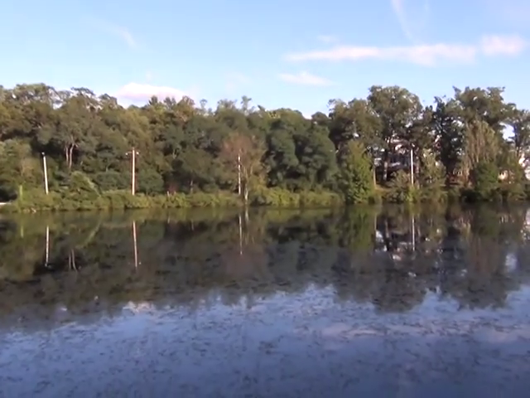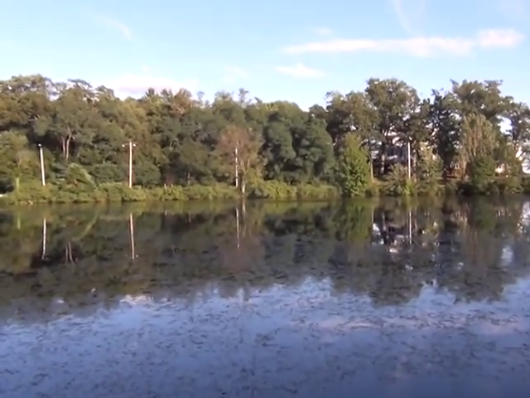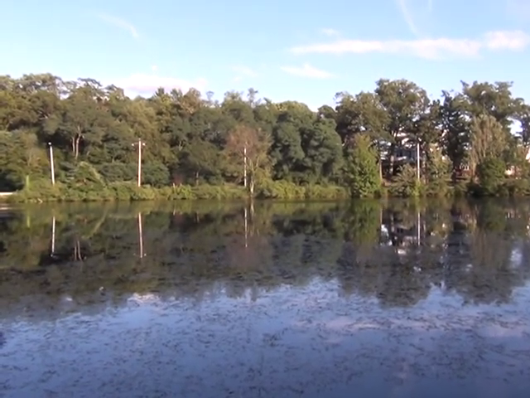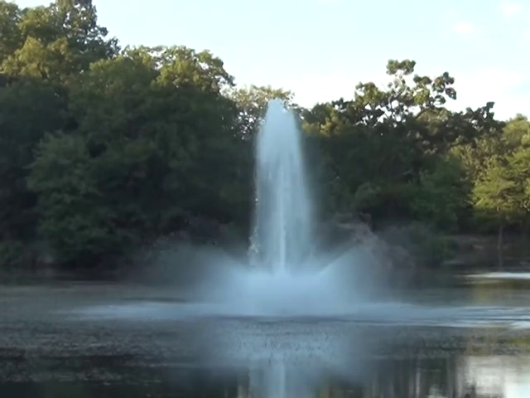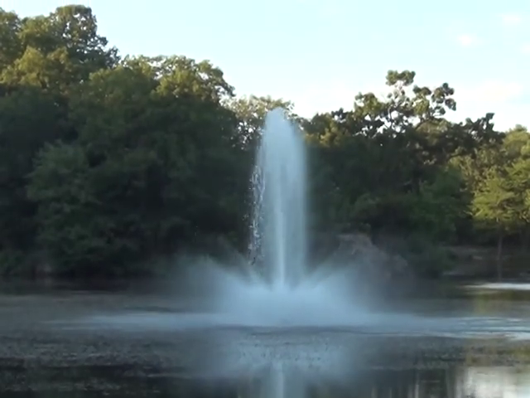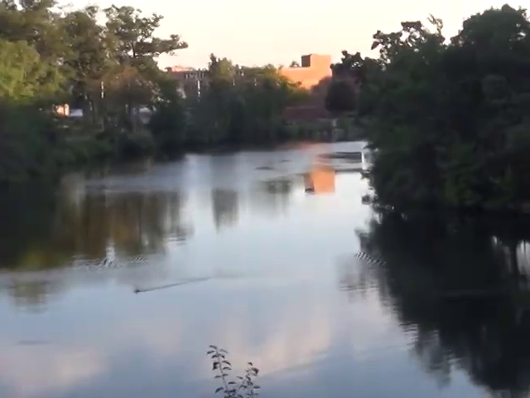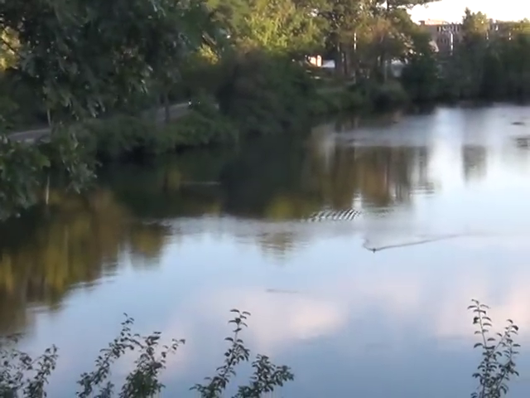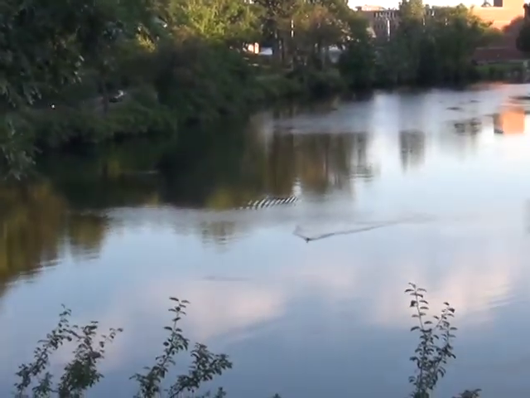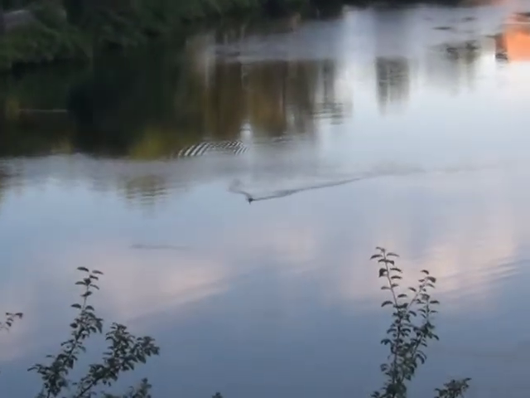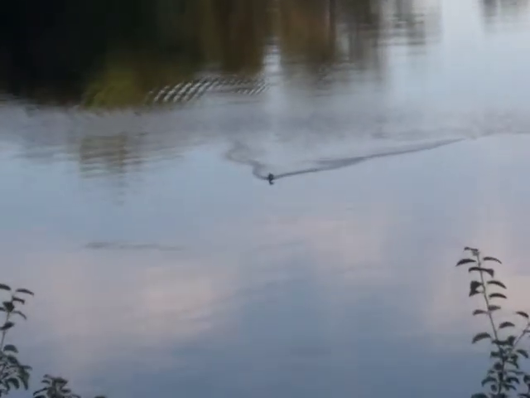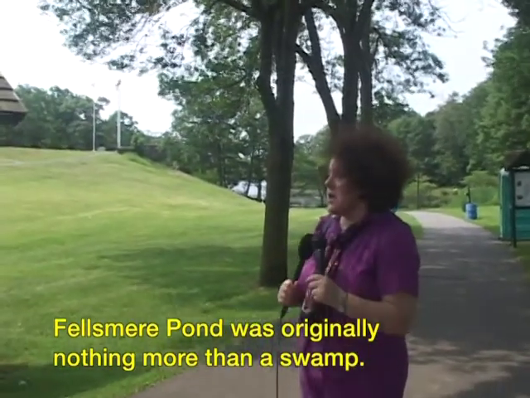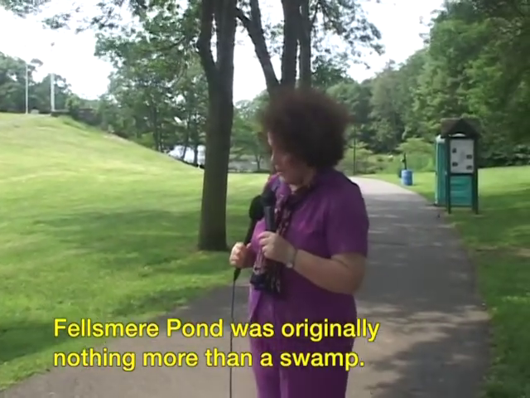Okay, so now you can see the pond. And actually, it was not a pond then, but a wooded area with a small amount of water, a swamp. Our first mayor, Elisha Converse, bought this piece of land. He just bought it, but then some event happened which gave him a thought about creating a water supply here.